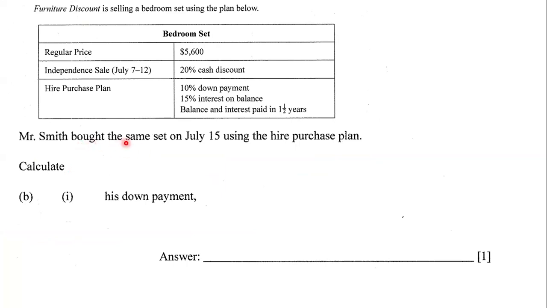Next, it says that Mr. Smith bought the same set on July 15th using the hire purchase plan. And so he's going to use the hire purchase plan. Now, in the hire purchase plan, there's a 10% down payment. And they want us to calculate his down payment. So the down payment is going to be 10%.